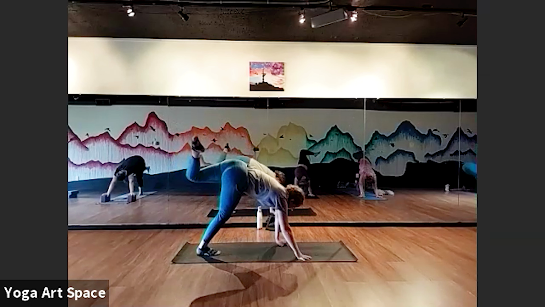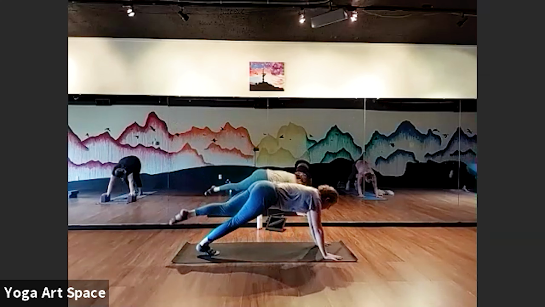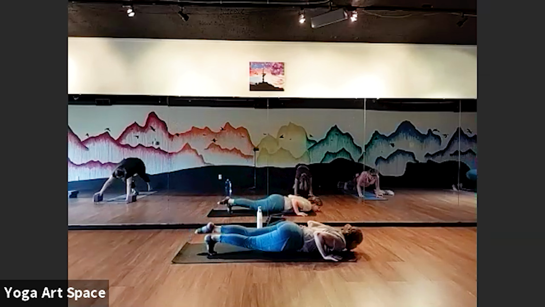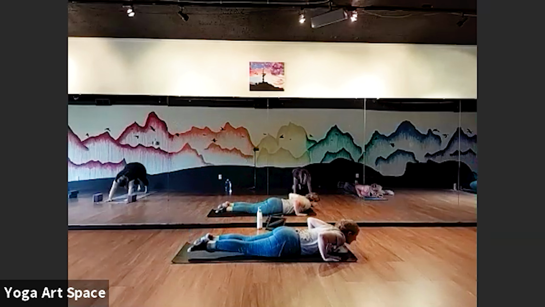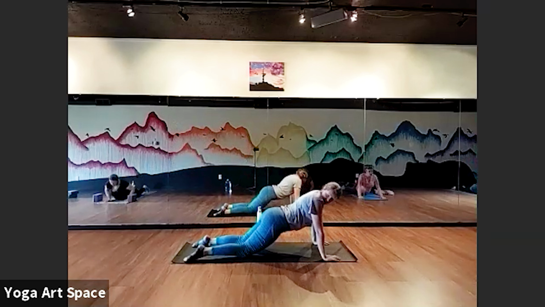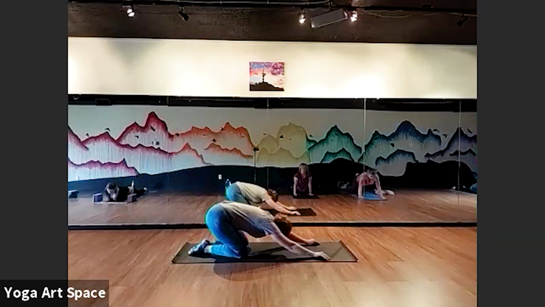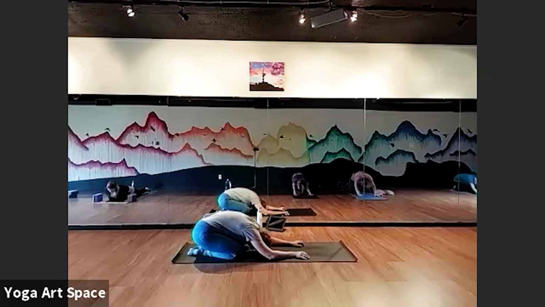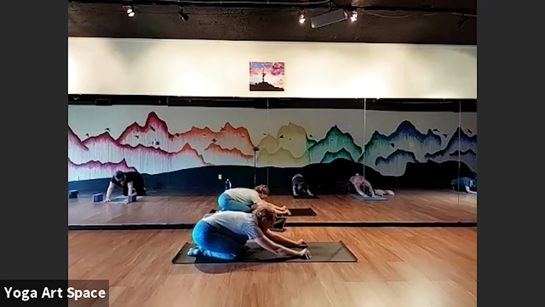Good. Walking back out to plank. Maybe keep those left toes floated as you lower chaturanga. We're into nice cobra. And we've earned it. Let's take a good child. Perhaps allow the spine to just kind of inch forward a little bit.